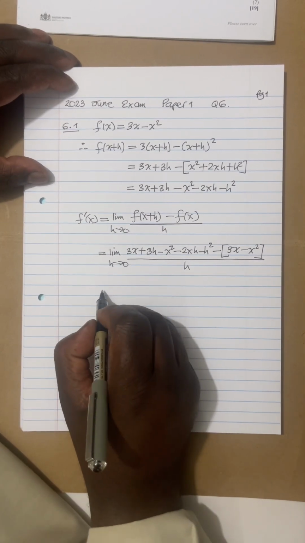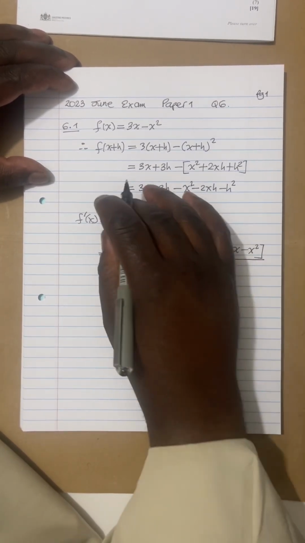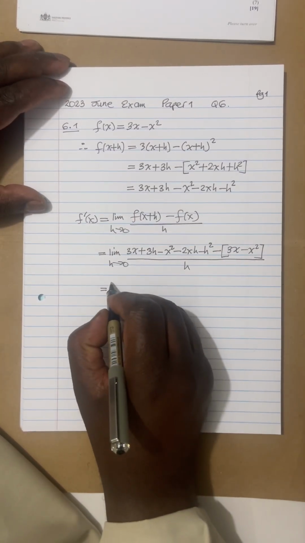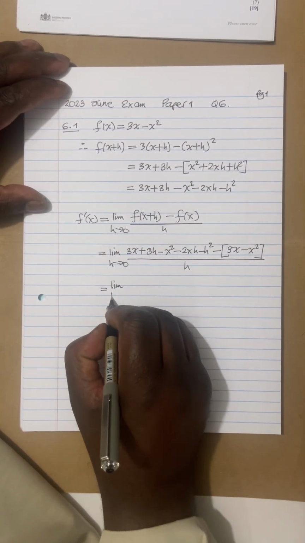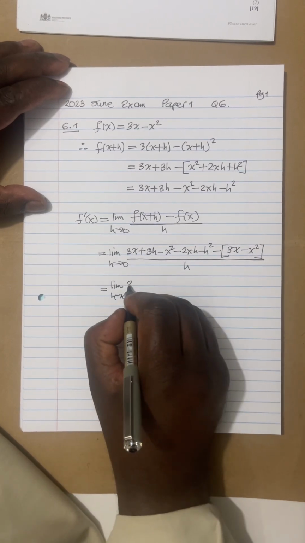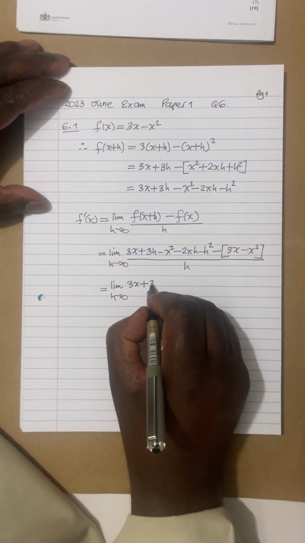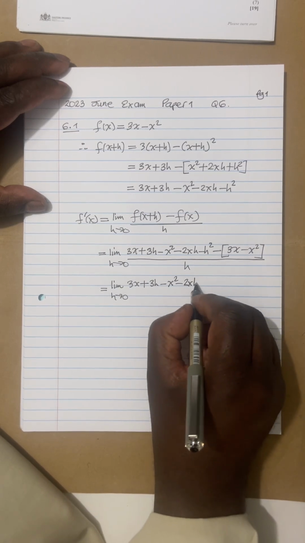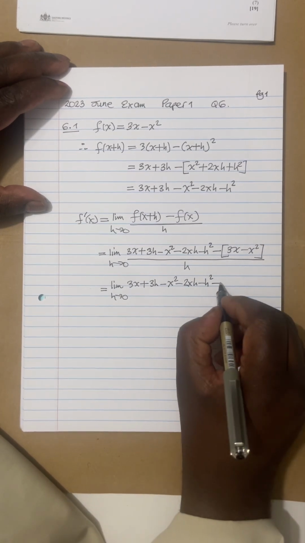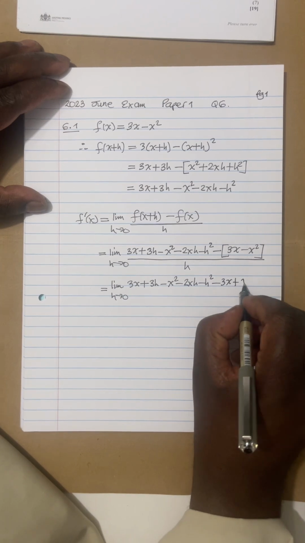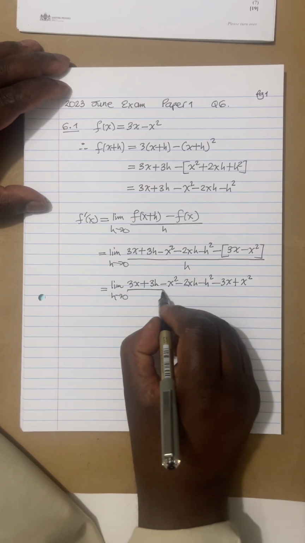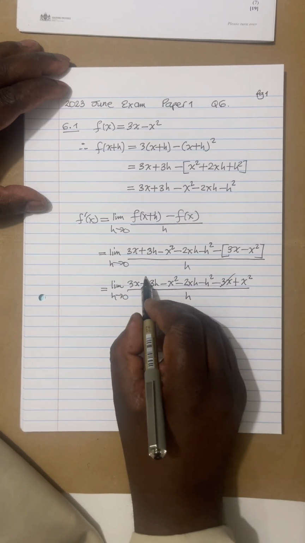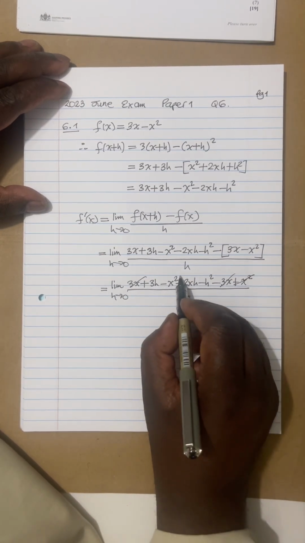In the next step, we simplify. Make sure you leave out spaces so that it's easier if you make a mistake to be able to spot where the mistake is. Limit as h approaches 0 of 3x plus 3h minus x squared minus 2xh minus h squared minus 3x plus x squared all over h. Now this cancels that, and this cancels that.